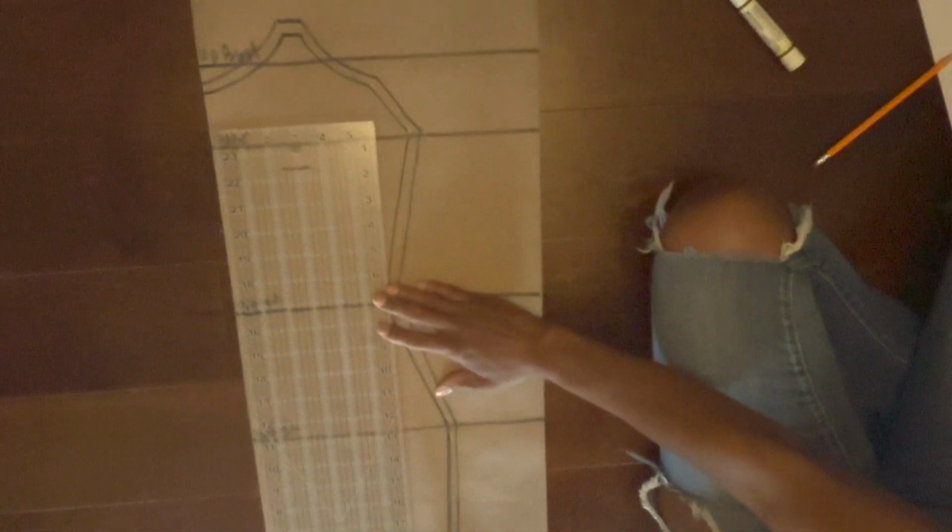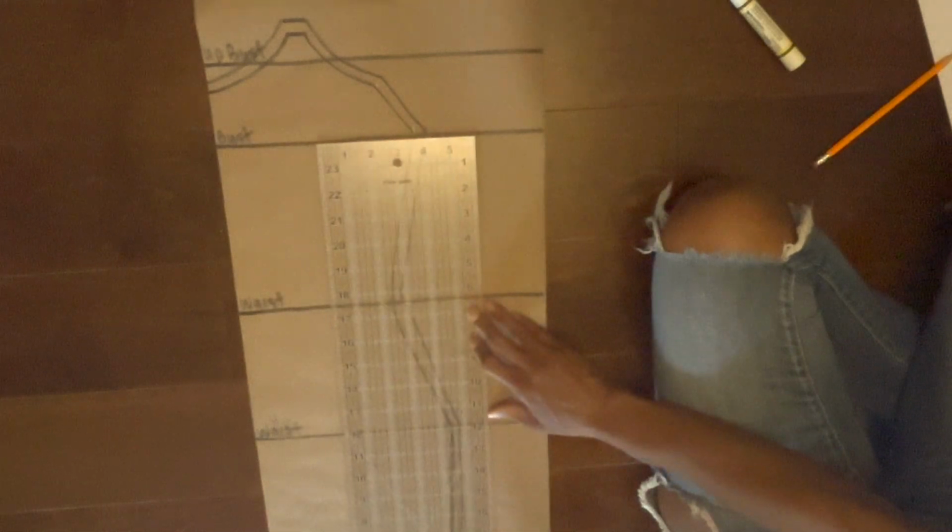All right, once we do that, now we want to mark off our grain line. Grain line is going to be parallel to the selvage edge. So I just want to make sure that this is straight. So I'm just going to write here. And this is my grain line.